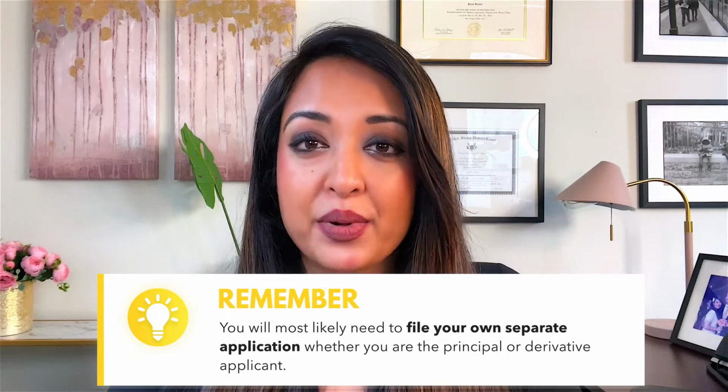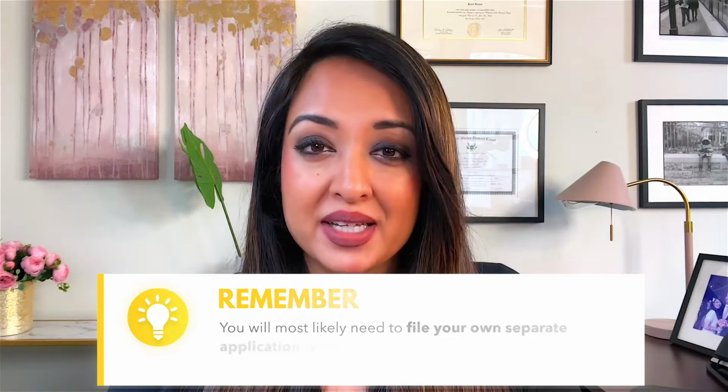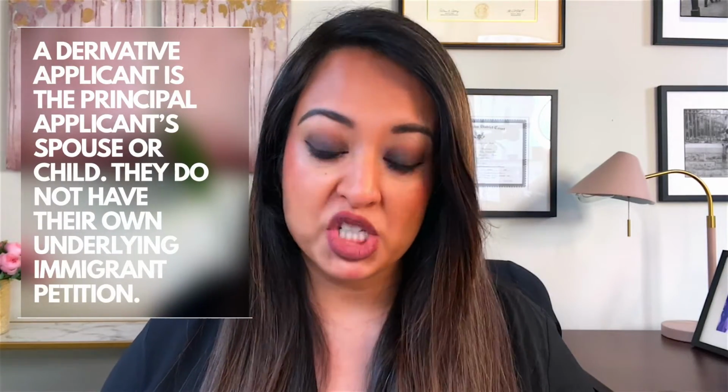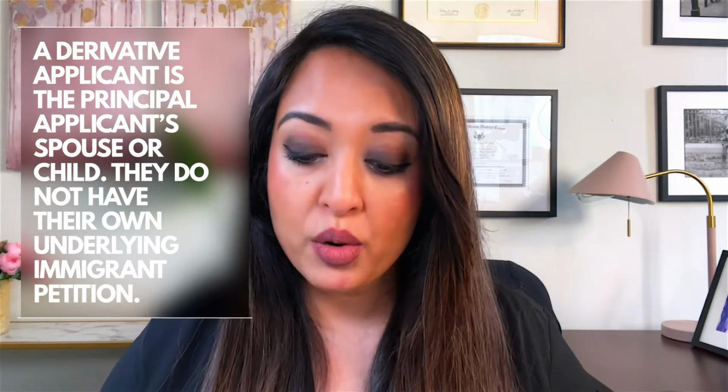You may file this application as either a principal applicant or as a derivative applicant. Either way, you will most likely need to file your own separate application. The principal applicant is usually the named beneficiary of an immigrant petition or someone who is otherwise qualified to adjust status. A derivative applicant is the principal applicant's spouse or child. A derivative applicant is usually considered a derivative because they do not have their own underlying immigrant petition. However, they may be able to apply using the same category as the principal.